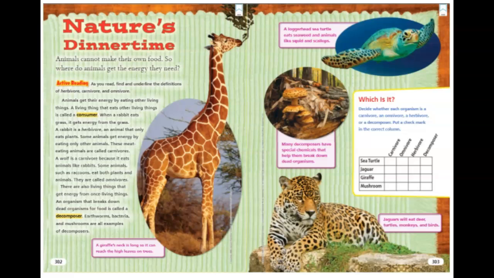A giraffe's neck is long so it can reach the high leaves on trees. A loggerhead sea turtle eats seaweed and animals like squid and scallops. Many decomposers have special chemicals that help them break down dead organisms. Jaguars will eat deer, turtles, monkeys, and birds.